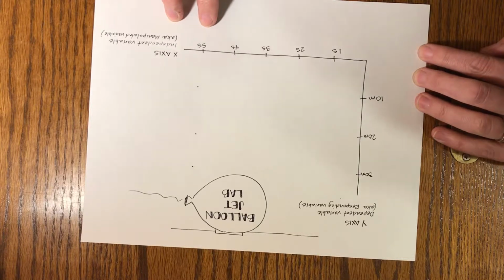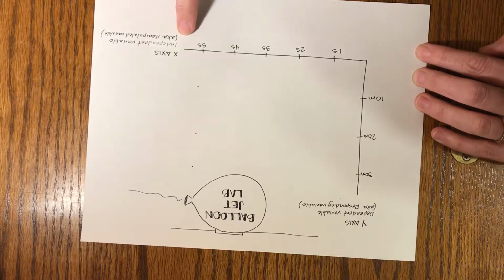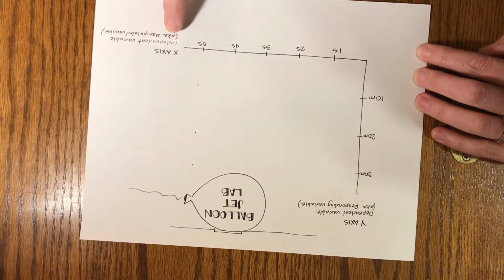It's interesting to note that when time is displayed on a graph, it is almost always shown on the x-axis. And you might think, well, that doesn't make sense because we can't manipulate time. Time shouldn't be an independent variable. But what we can decide is at what intervals we're timing something.